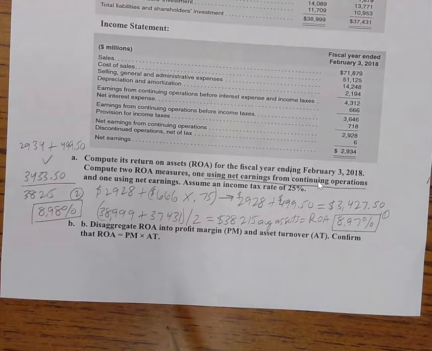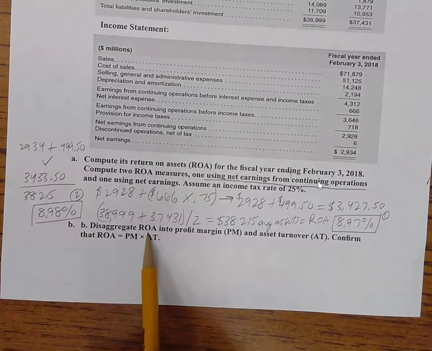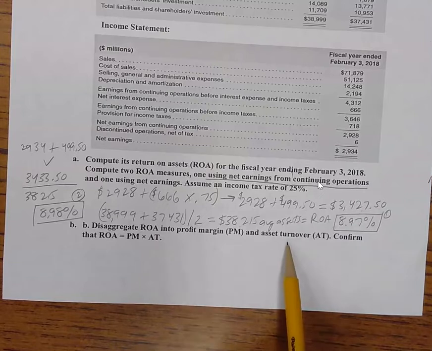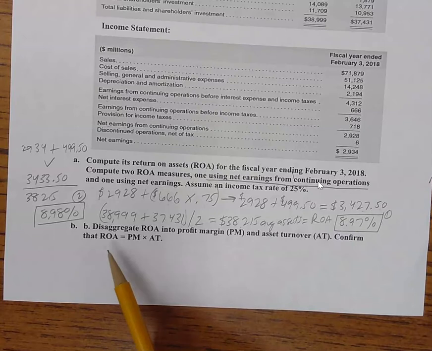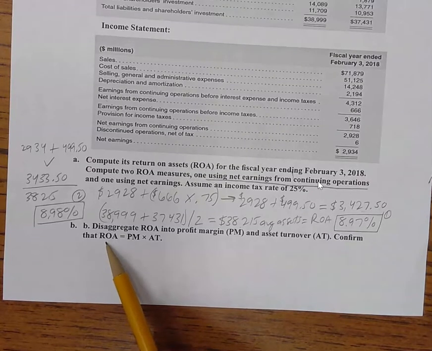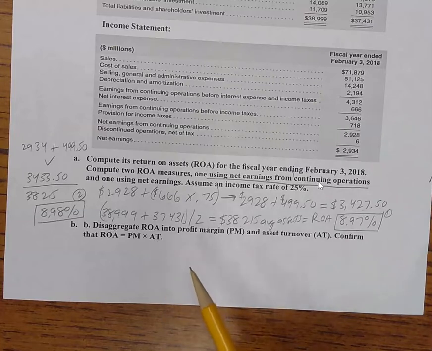So it says for requirement B, disaggregate return on assets into profit margin and asset turnover. And if we do that, then confirm that return on assets equals profit margin times asset turnover ratio. So basically, when they say disaggregate, all we're really talking about is removing items from the equation, so to speak.